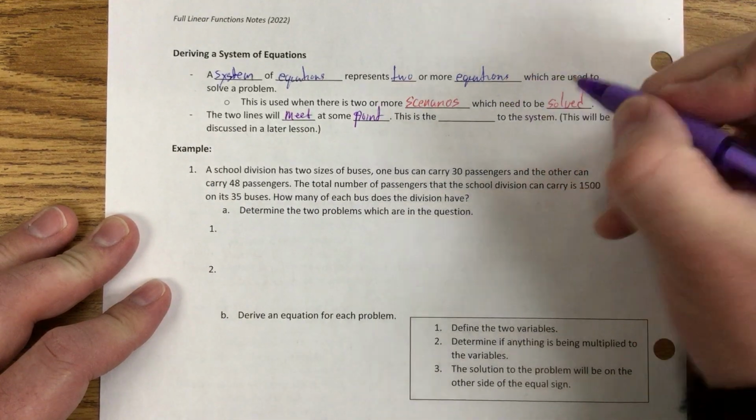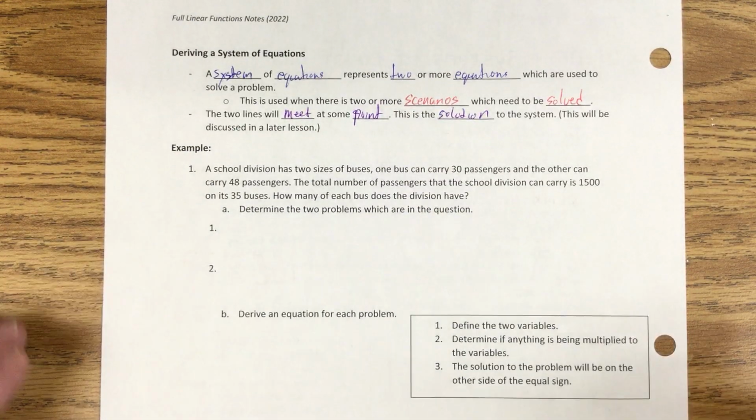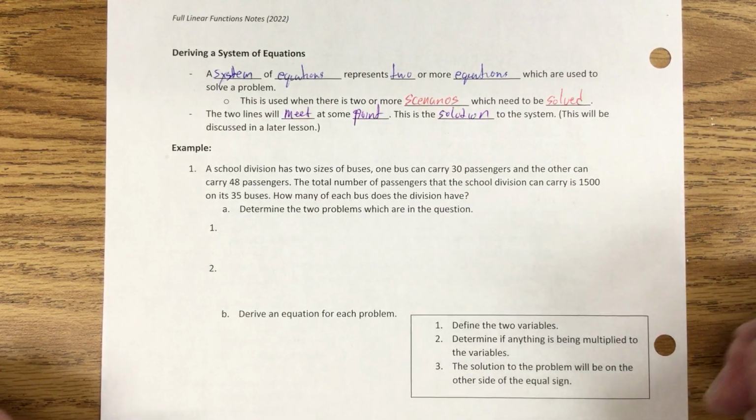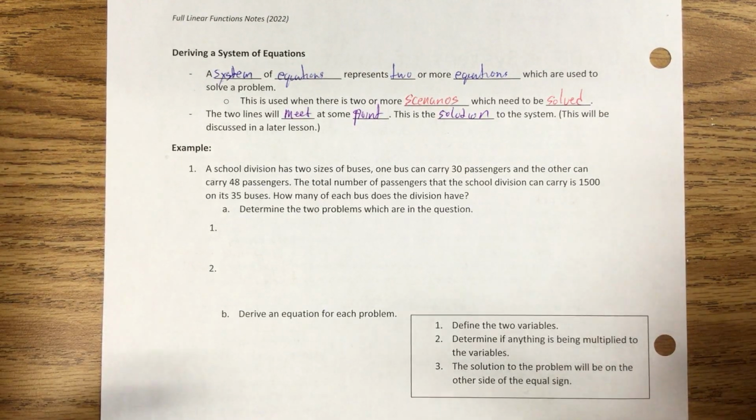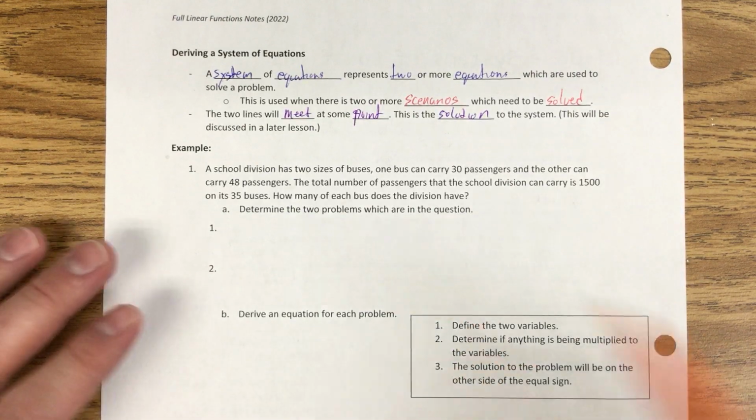Okay, and this is the solution to the system. And again, we're going to discuss that in the next section. We're going to look at that at LI 7. We're going to take a look through what we would have in that kind of situation. So let's do an example where we have two potential scenarios which are going to guide us to our solution.